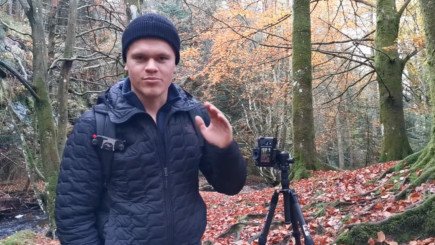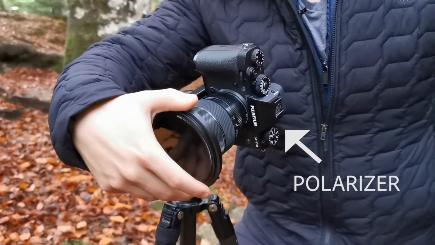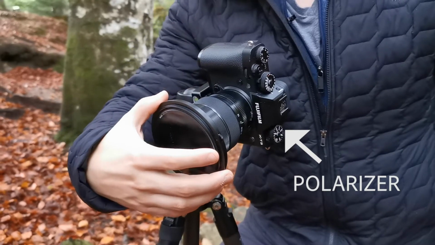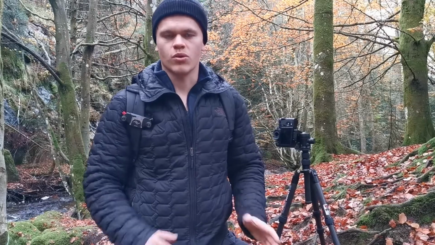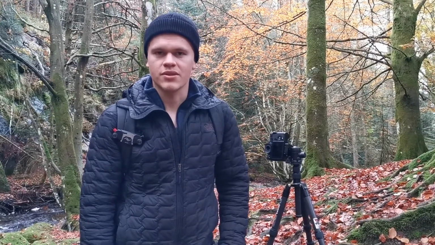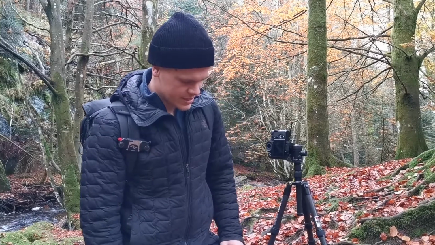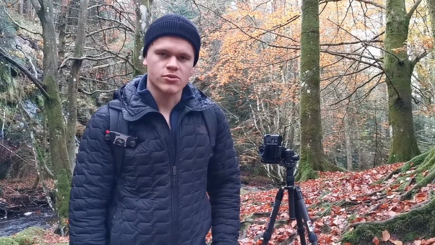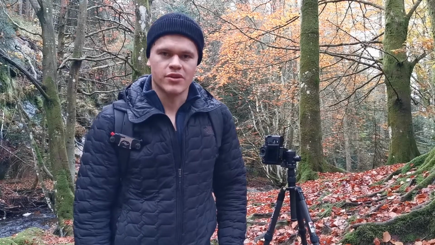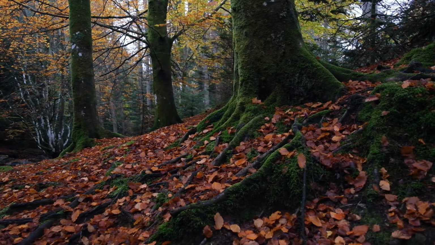Okay, so I think I found the perfect spot to illustrate to you guys the effect a polarizing filter has on your fall colors. So right now I'm shooting a couple of tree trunks and a lot of red, orange leaves on the ground. Now those leaves on the ground, they carry a reflection from the sky above because they're slightly wet. But what the polarizer allows us to do is to remove that reflection, which makes the image more vibrant and full of color.